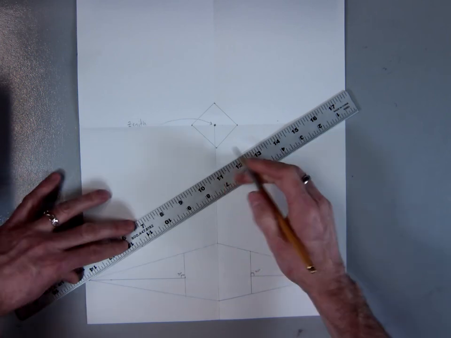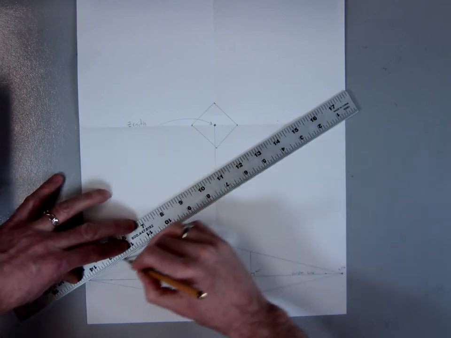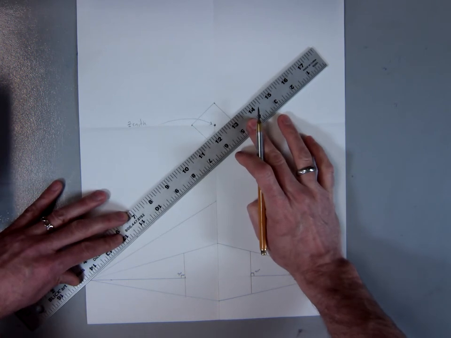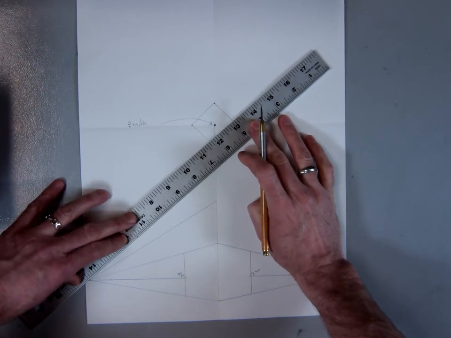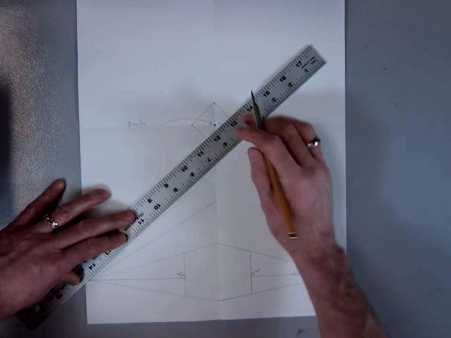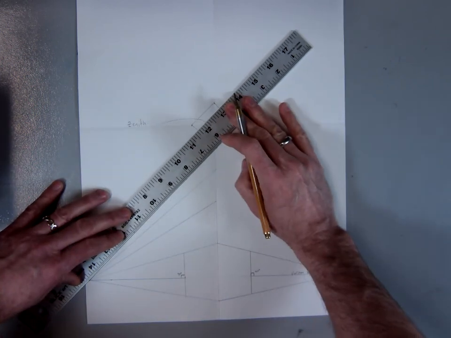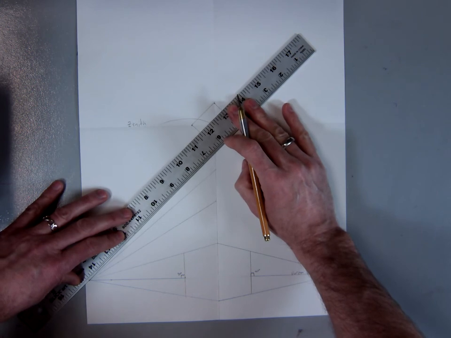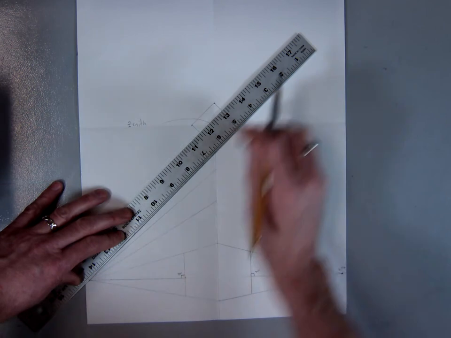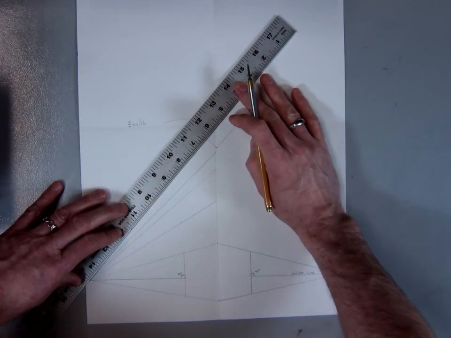I'm just going to start here, and I'm going to say, here's 1 line. Move my ruler. Here's 2 lines. I'm just going to crisscross over my center line just a bit so I can easily find it later. Here's my 3rd line, and here's my 4th line.